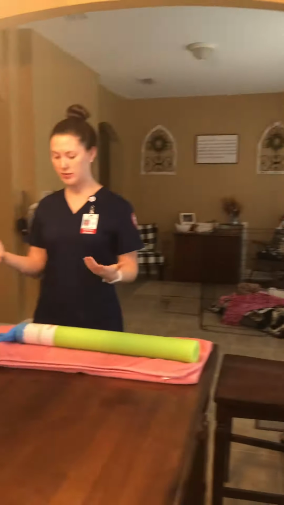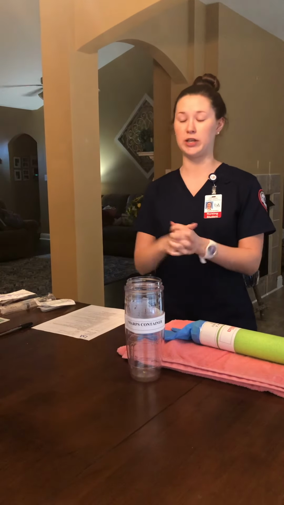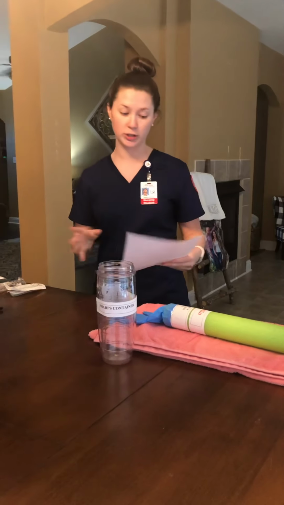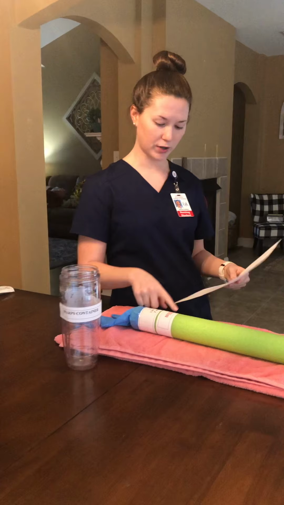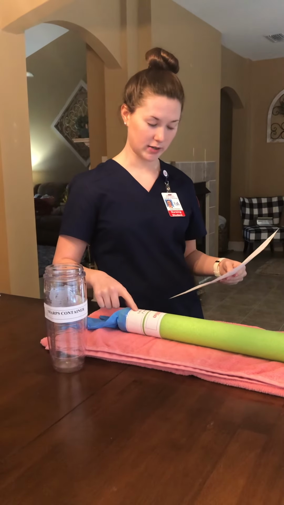So the first thing I would do is verify the order in the hospital policy. After doing that, I would gather my equipment and then perform hand hygiene. Next, I would verify my patient using two identifiers. So Jaguar J. Jones, date of birth 8/25/1963.